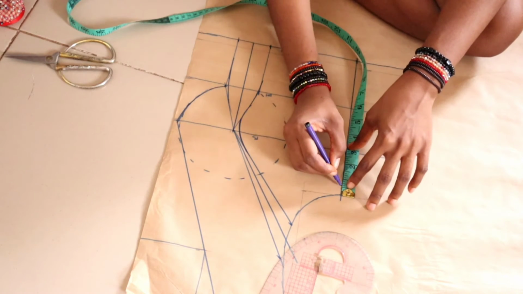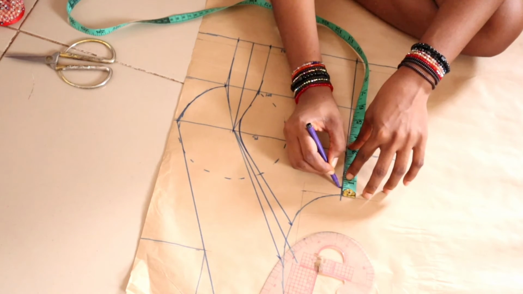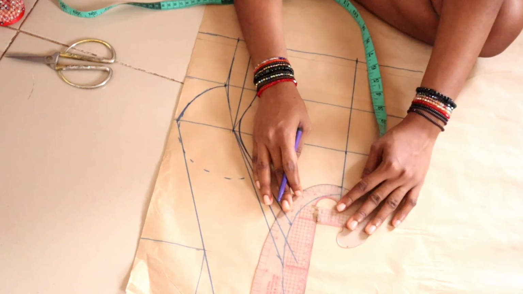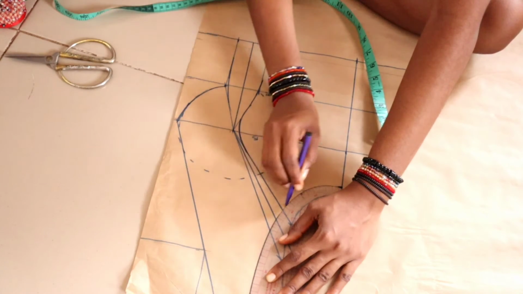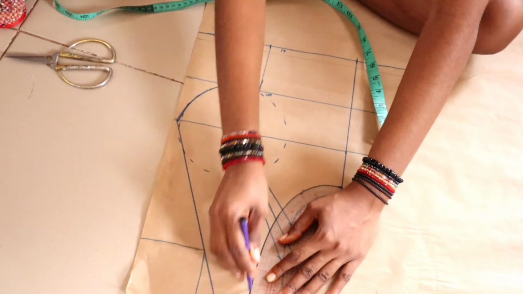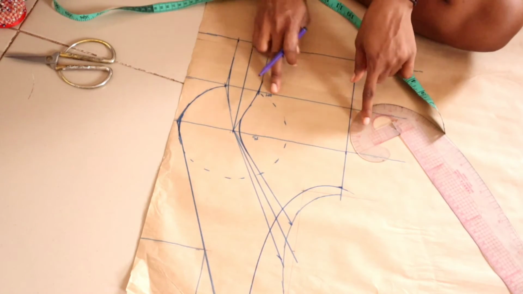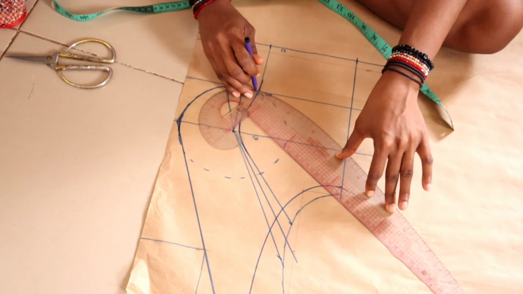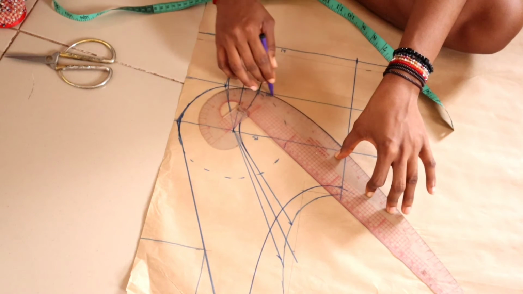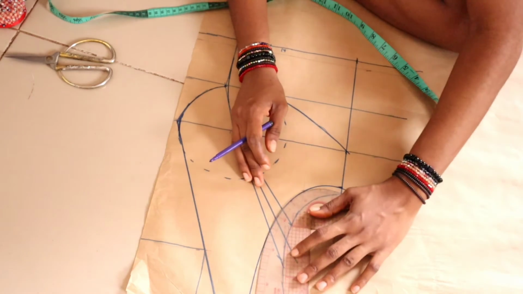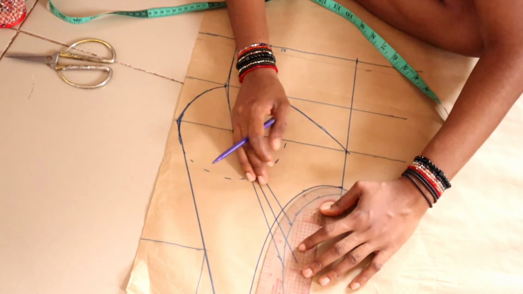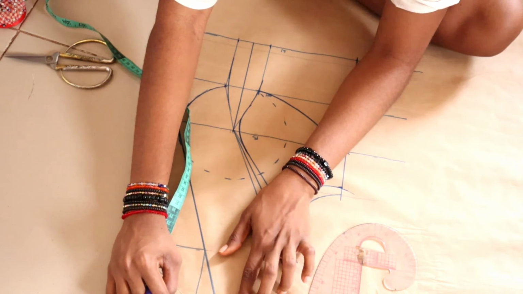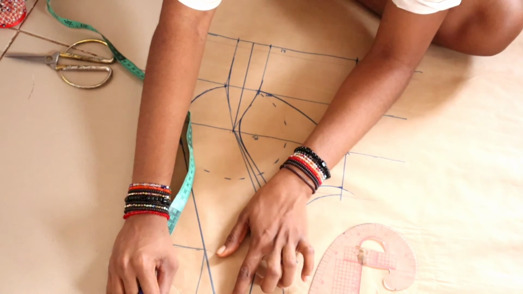Just going to come down by half an inch, come down by half an inch. Now we're going to make a curve all the way to the bust point line. Right, because I want this to be like 2 inches. 1.5 inches.